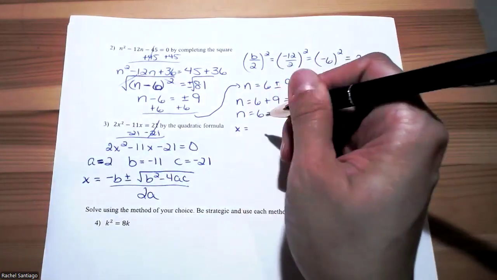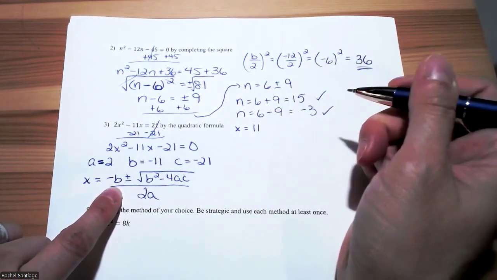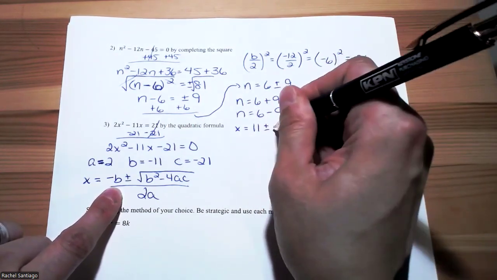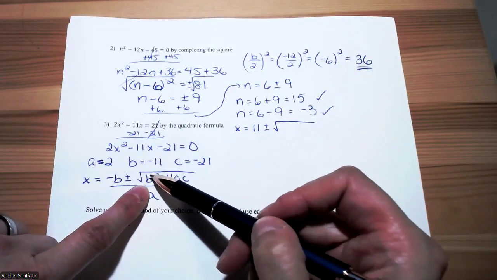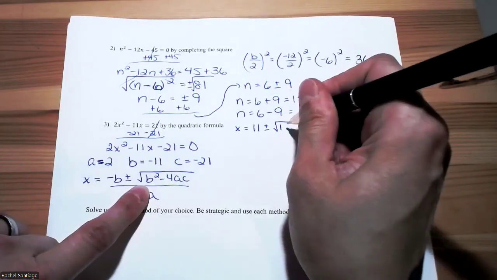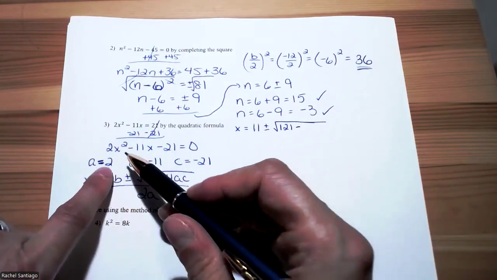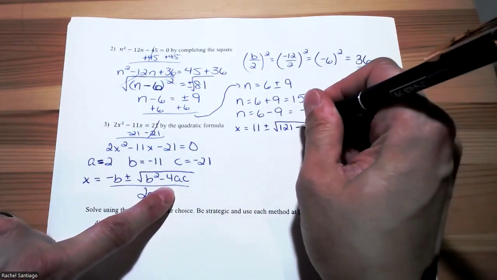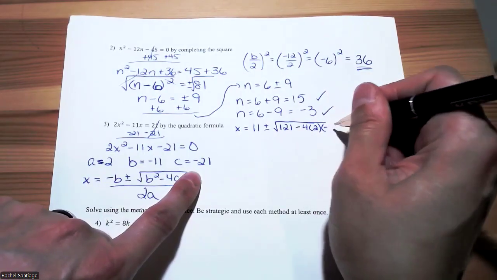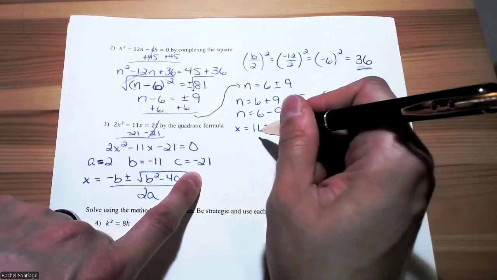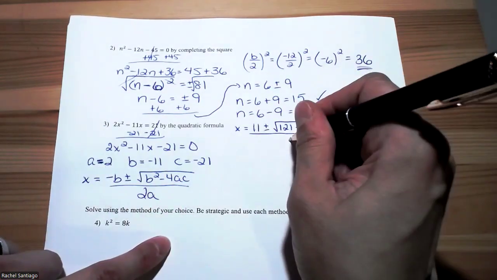So x is equal to negative 11, which is positive 11, plus or minus square root of negative 11 squared, which is 121, minus 4 times a, which is 2, times c, which is negative 21, all over 2a, 2 times 2, which is 4.